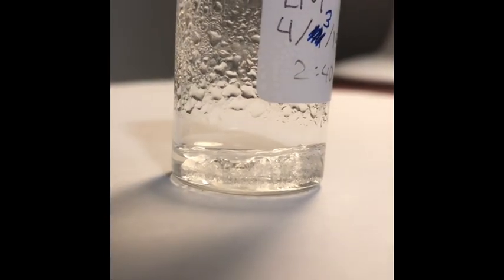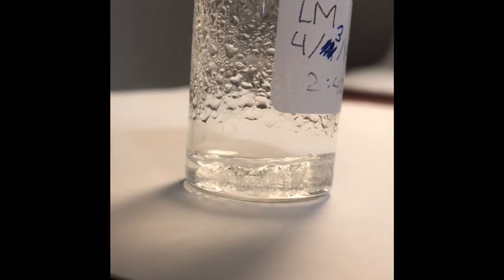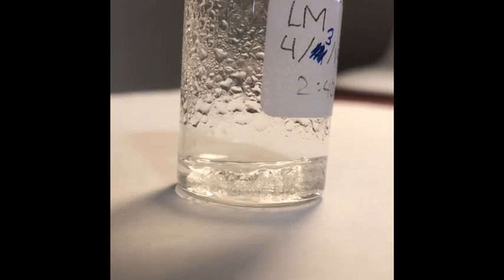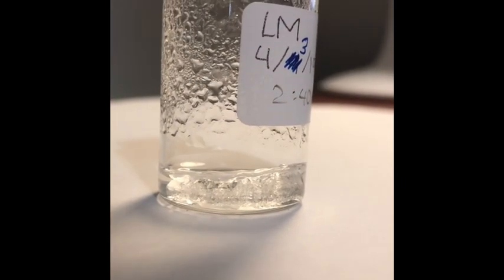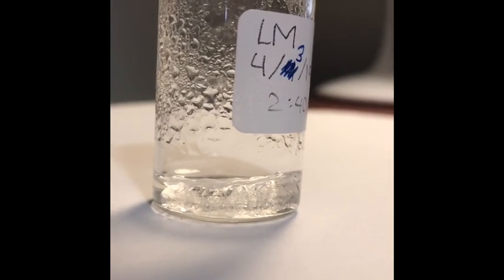Over the past couple of weeks, my alum crystals have grown quite a bit. At this point, the tallest crystal that I have is about 0.8 centimeters in height, and the crystals appear to be pretty clear, and they cover about 40% of the inside edge of the vial.